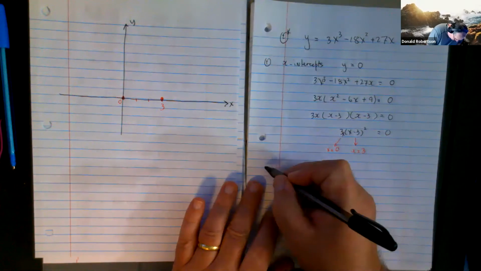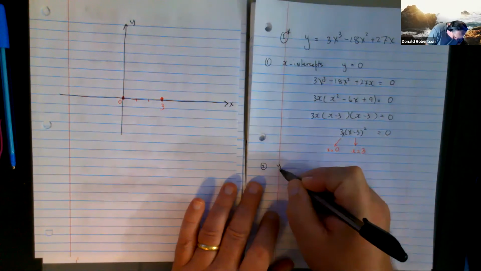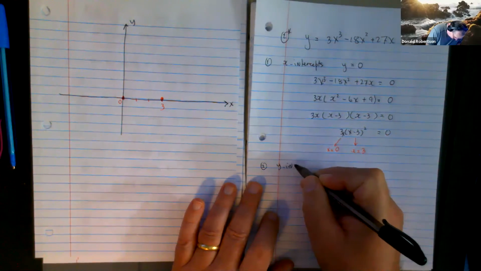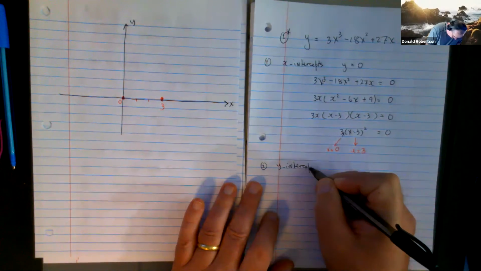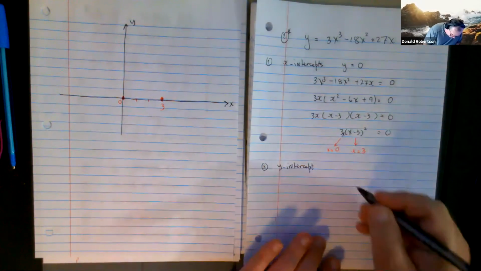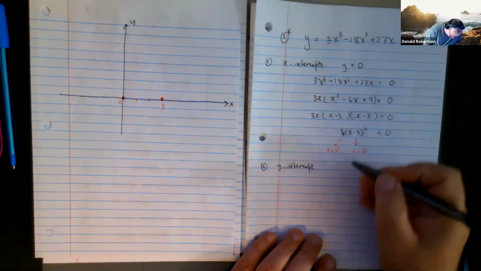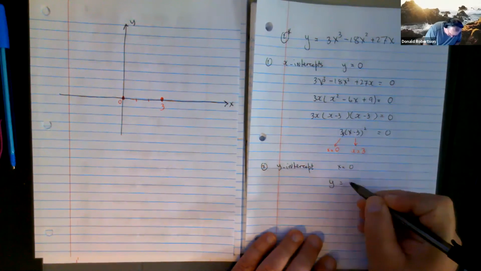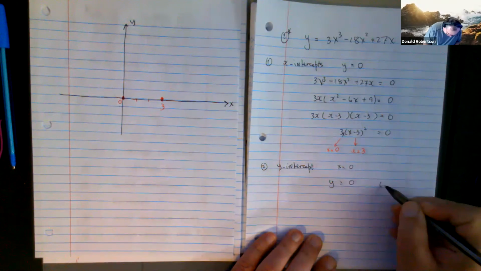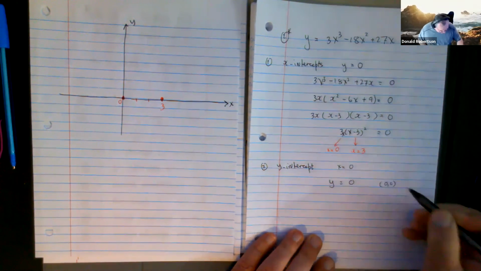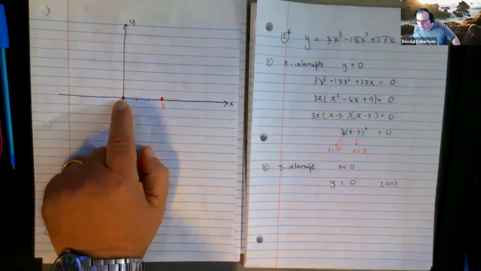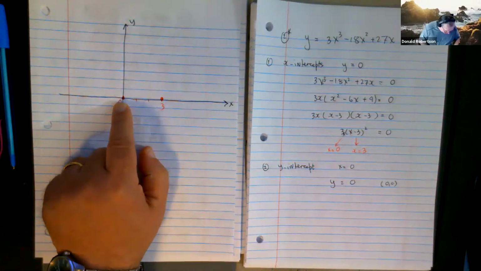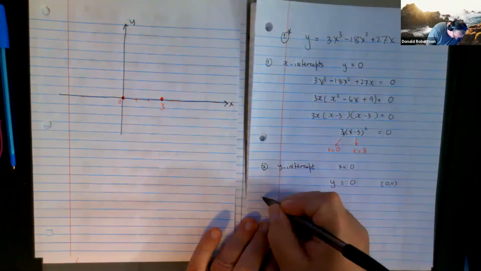Second thing I'm going to find is the y-intercept. And to get the y-intercept, don't you just make x equal 0? So in this case, y ends up being 0. So I guess we already know the y-intercept. It's that guy. So we really never get anything new out of this one.